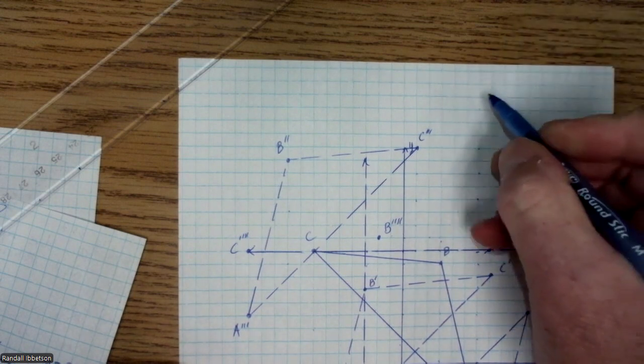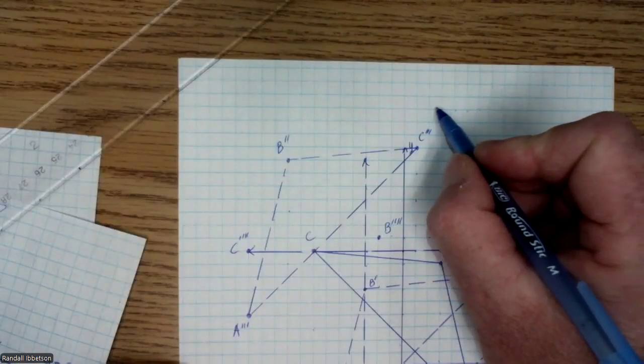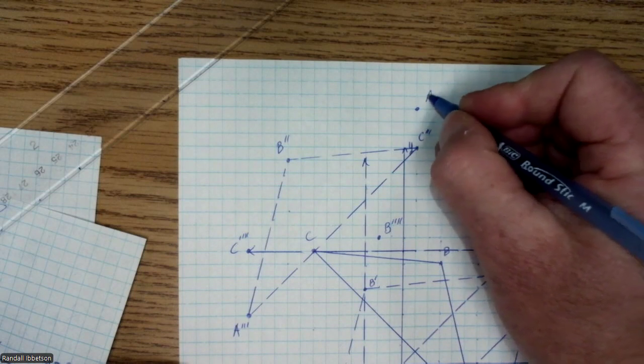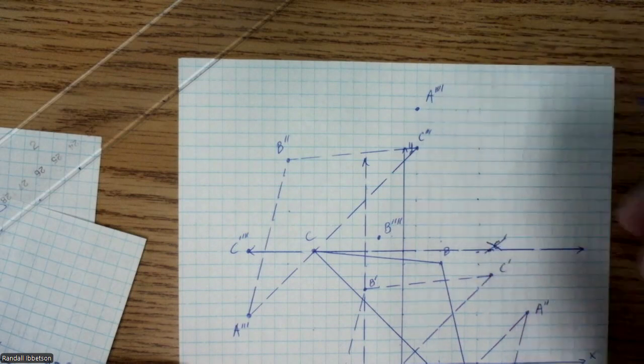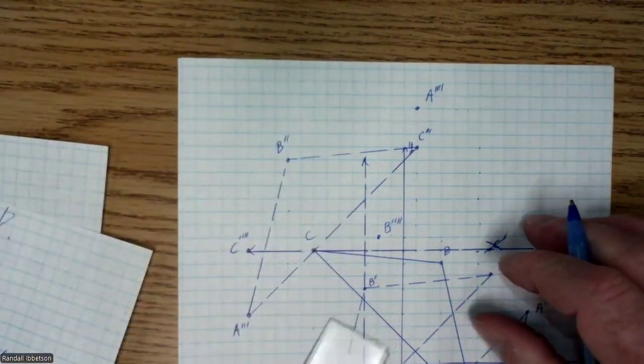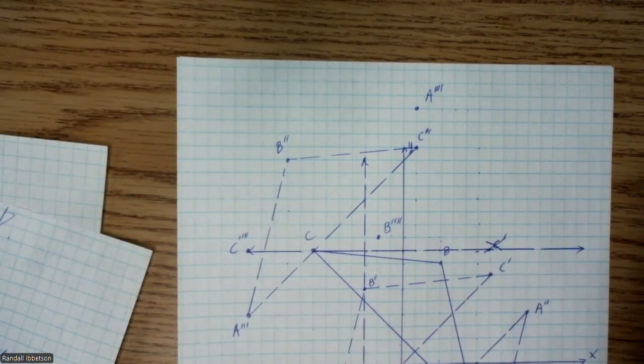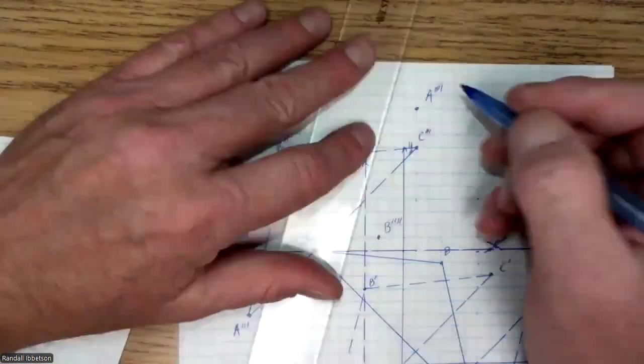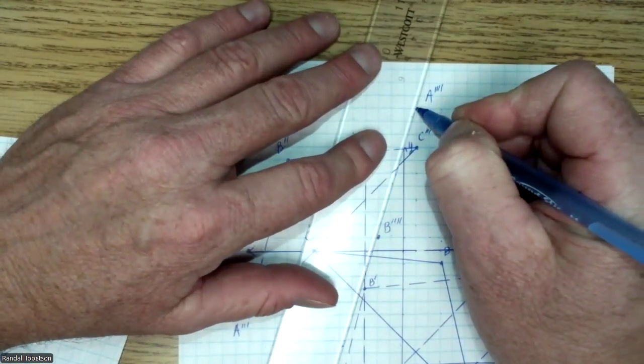And don't forget the translation. We'll do it at the same time. 1, 2, 3, 4, 5. And that's where our A quad will end up. All right, time to connect the dots. So this was supposed to flip and slide. It was supposed to flip and slide 5 to the left.